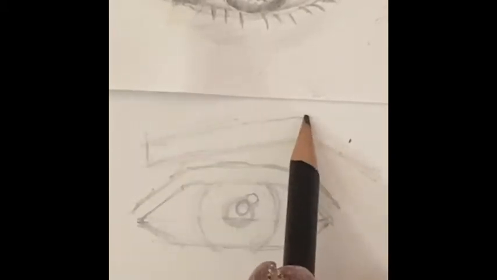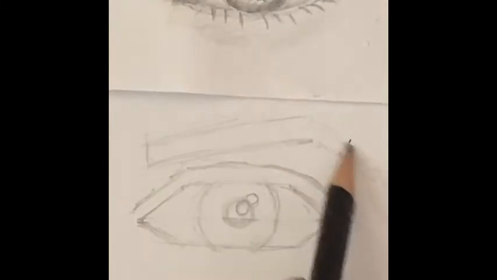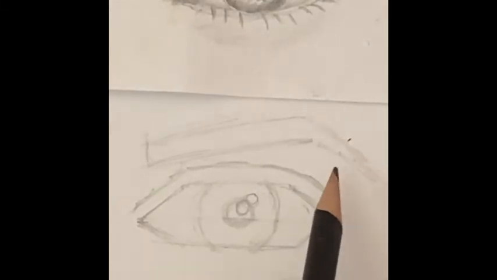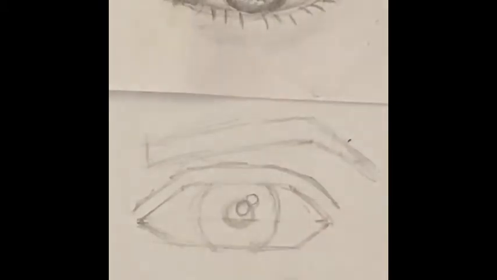Of course, eyebrows are not just a very thin line, so I'm going to thicken that. I know some ladies who actually draw their eyebrows when they're creating makeup. All right, so there you go. I have the basic shape of my eyebrow.